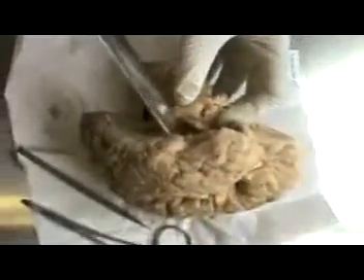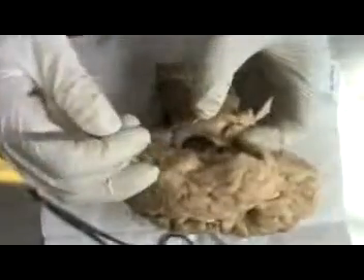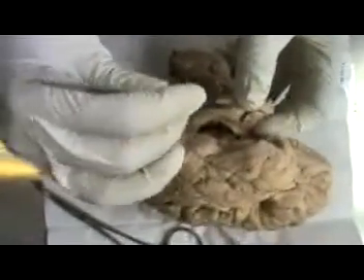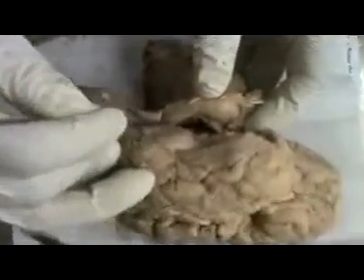Now what I'm going to do is I will make a small transverse section through the hippocampus. Let me reiterate the parts again, just for the sake of completion. The pes hippocampus, the expanded anterior end of the head of the hippocampus, the body of the hippocampus, which forms the floor of the inferior horn, and the tail of the hippocampus, which ends under the splenium.